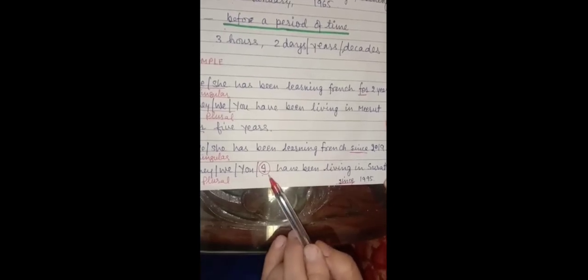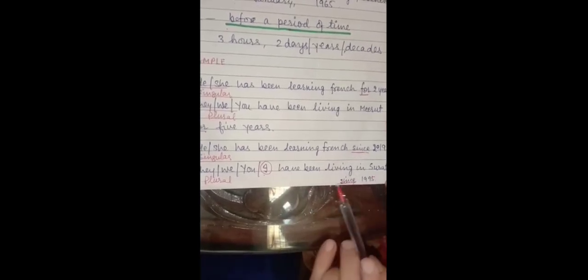They have been living in Surat since 1995. We have been living in Surat since 1995. You have been living in Surat since 1995. I also will go with have. I have been living in Surat since 1995.